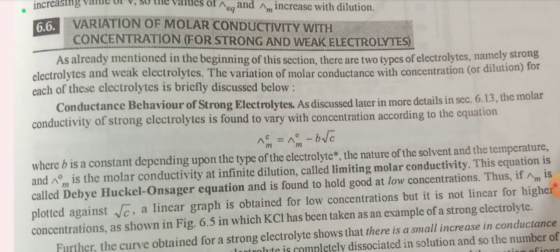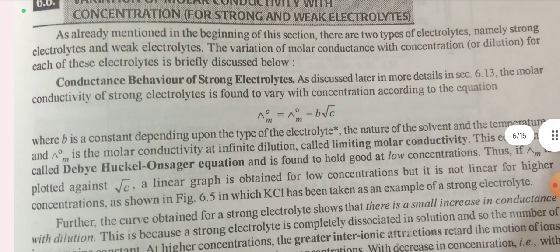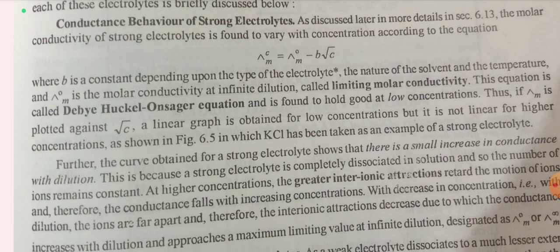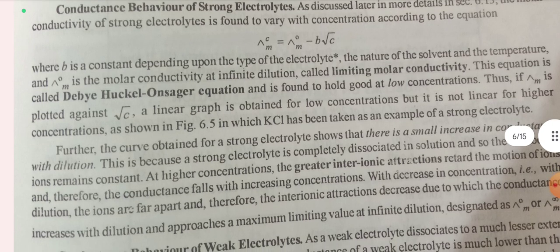As discussed later in more detail in section 6.13, the molar conductivity of strong electrolyte is found to vary with concentration according to the equation, where B is a constant depending upon the type of the electrolyte, the nature of the solvent, and the temperature, and lambda m naught is the molar conductivity at infinite dilution, called limiting molar conductivity. This equation, called the Debye-Huckel-Onsager equation, is found to hold good at low concentration. Thus, if lambda m is plotted against root c, a linear graph is obtained for low concentration, but it is not linear for higher concentration, as shown in figure 6.5, in which KCl has been taken as an example of strong electrolyte.